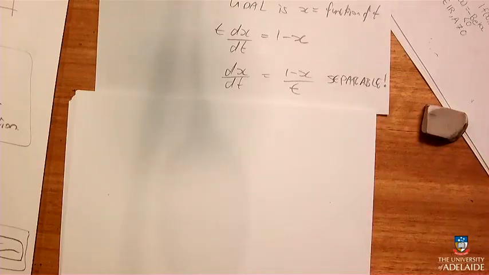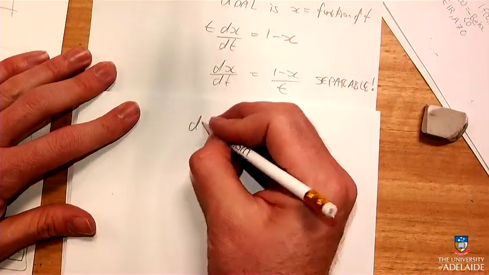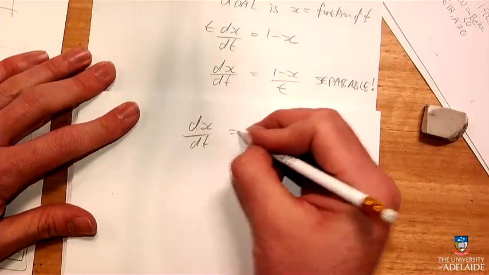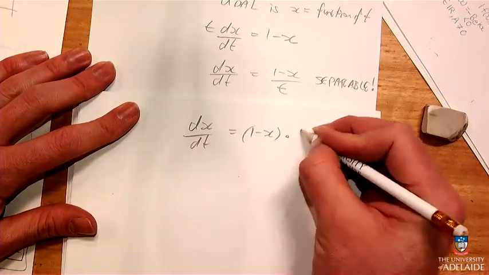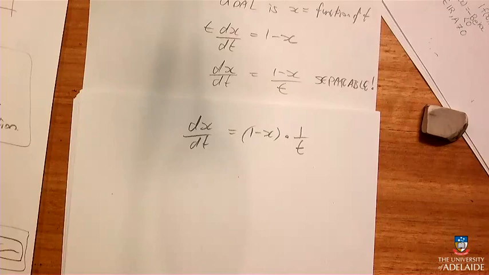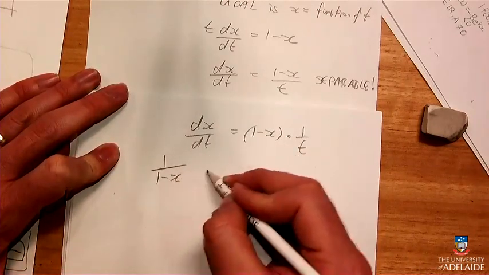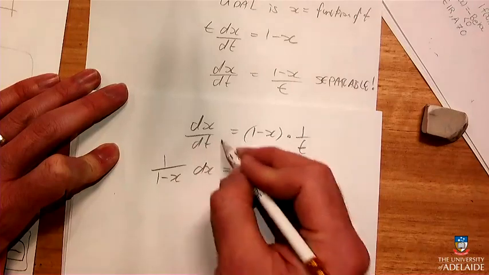So it'll be a little easier to do the maths here if I literally separate this into two pieces and write this like that. So something divided by t is the same as multiplying by 1 over t. And so now I can divide by this and multiply by the dt.